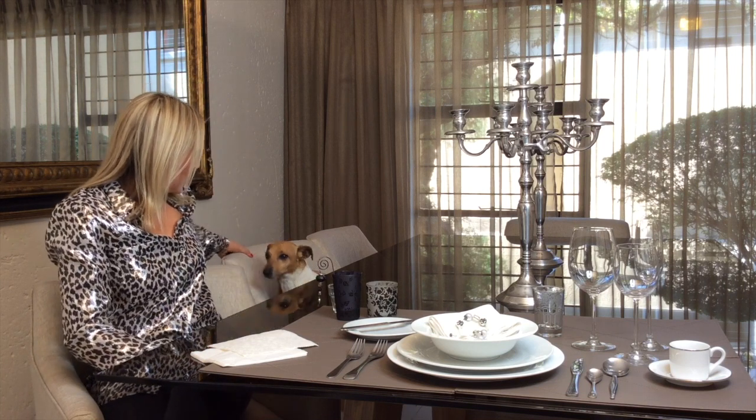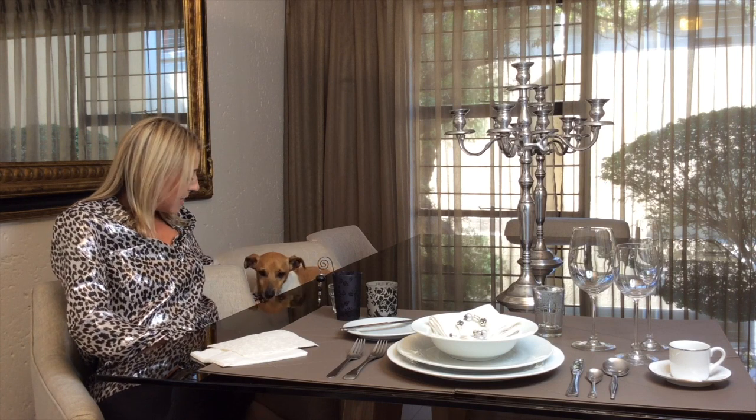There is a dog under the table on his chair. Do you want to come and join the dinner party, boy? Okay, you're not allowed on these chairs, but we'll leave you to sit there for now. Sorry, that's Jessy.